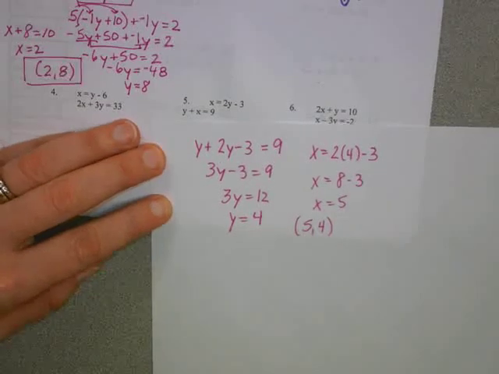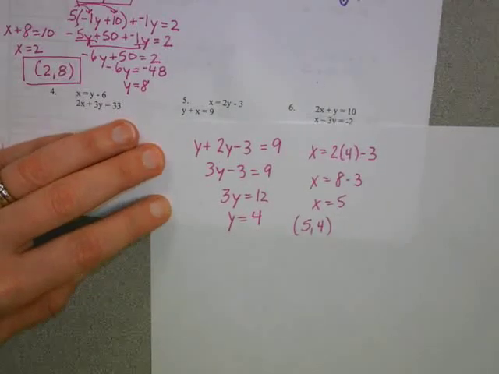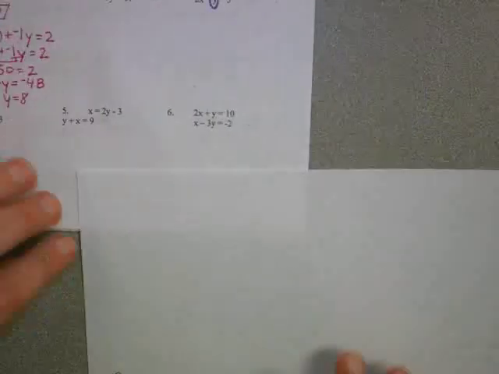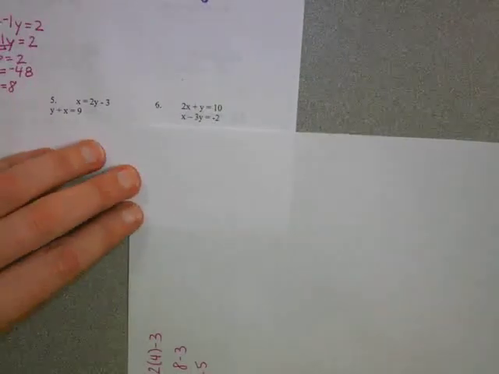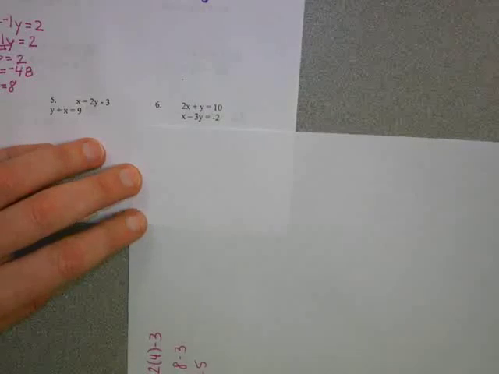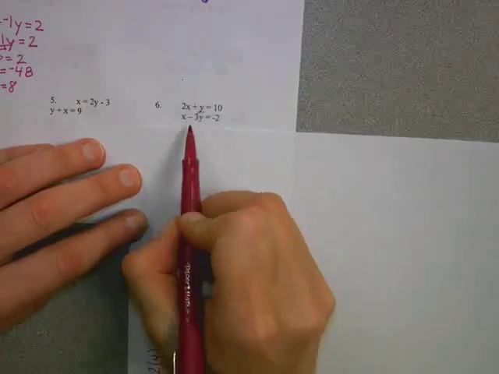If you look at number 6, no variable is alone. So what you need to do is you need to decide. And honestly, I would either solve for this y or this x. They're both alone. They're both pretty easy as far as you just have to get rid of the other item there. So it doesn't matter.